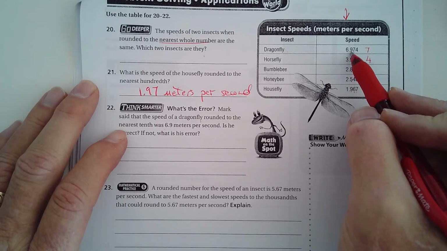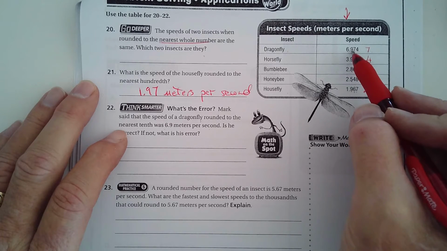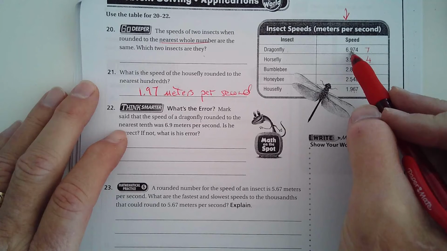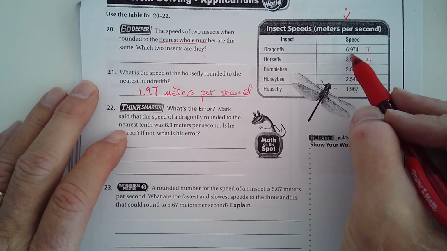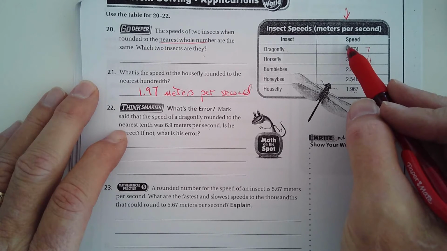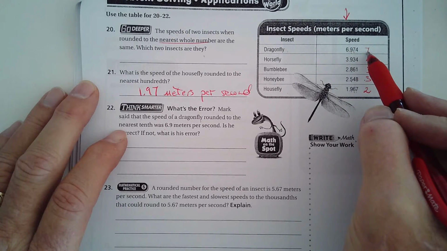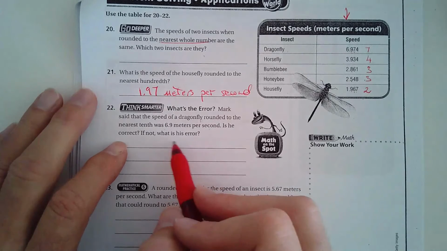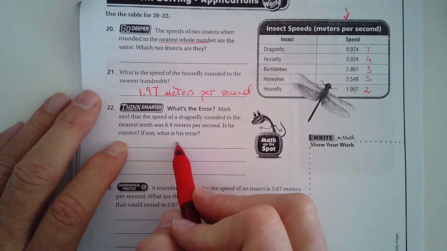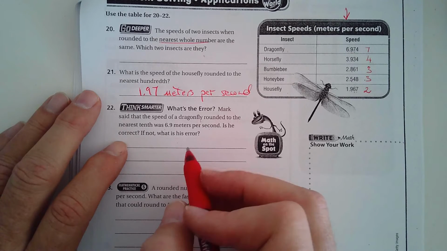If we rounded that, the 7 would cause the 9 to become a 10, so we'd put a 0 there and carry the 1, so it would be a 7. Is he correct? If not, what is his error? We had a problem like this today.